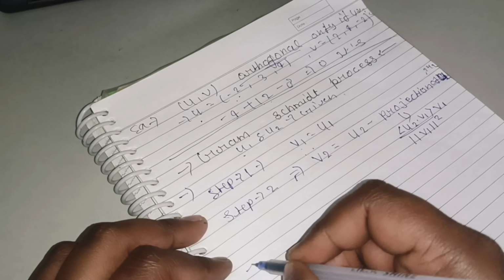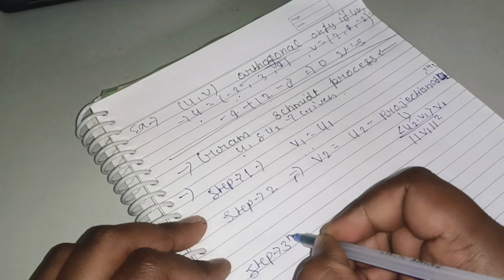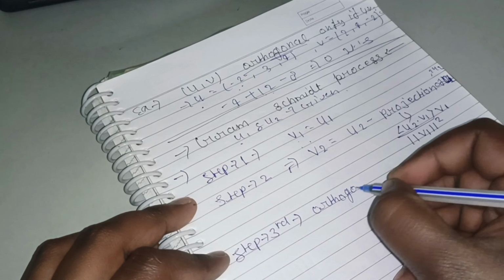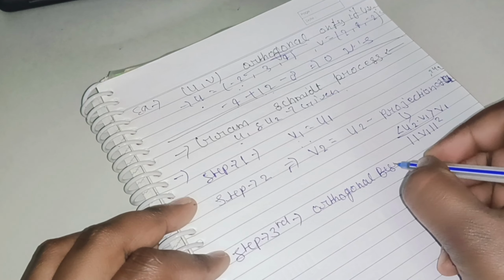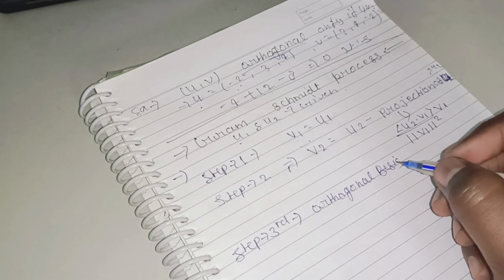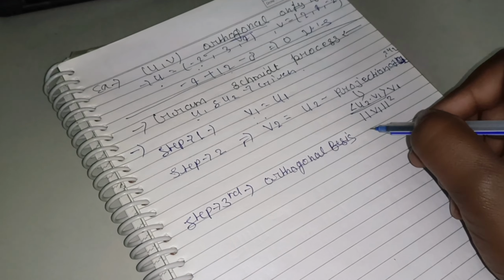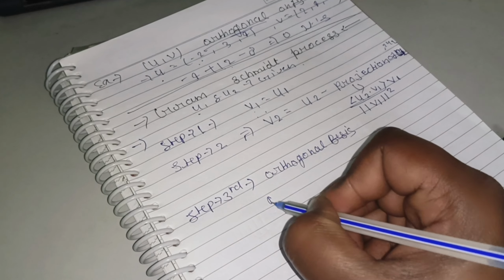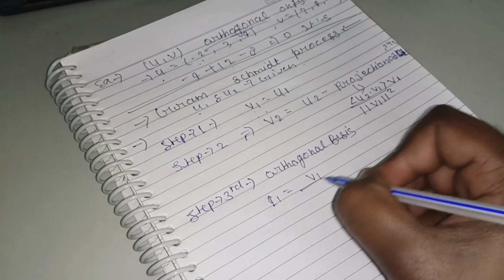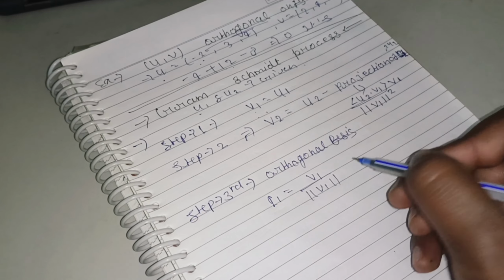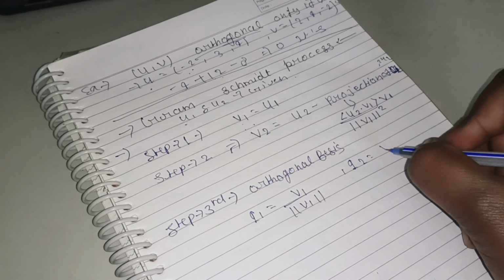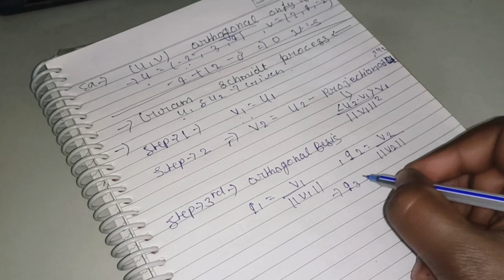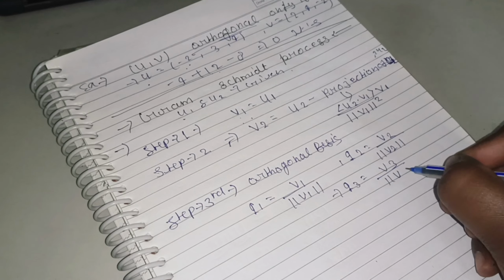And step 3 is the orthonormal basis. The third step is q1 is equal to v1 upon norm of v1. Simply q2 is equal to v2 upon norm of v2. And now it is self-understood that q3 is equal to v3 upon norm of v3.